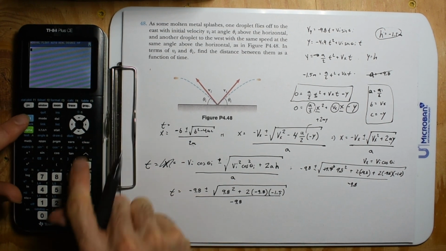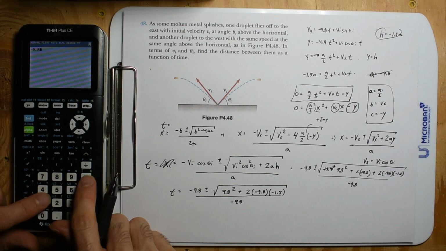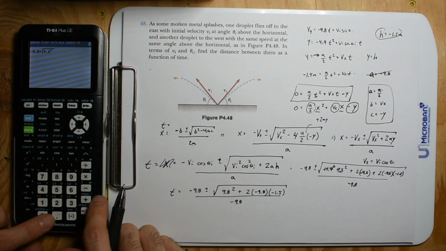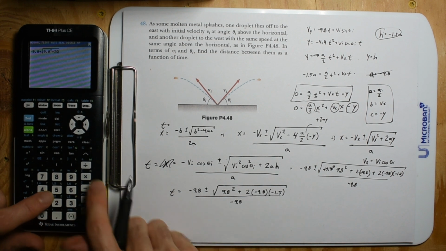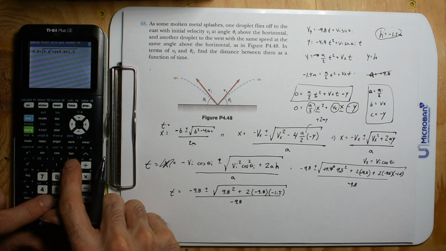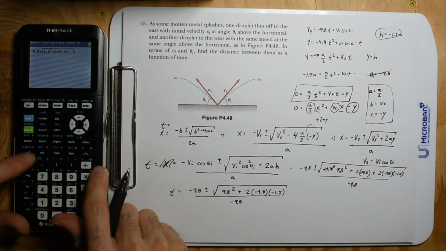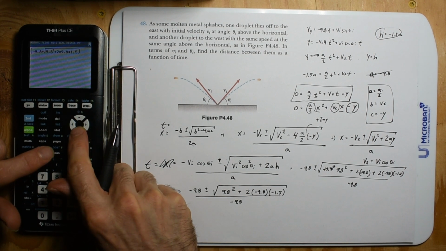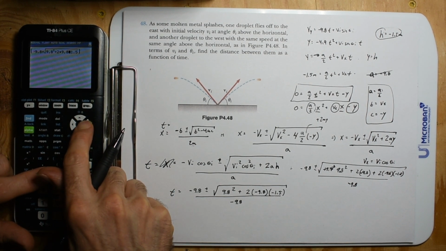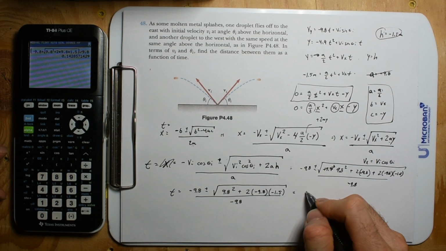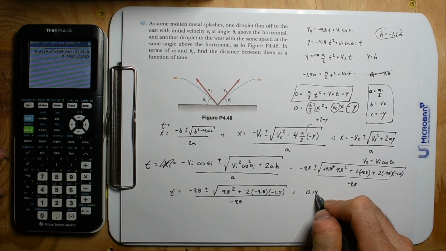Okay, so now we can do that in our calculator. We got negative 9.8 plus the square root of 9.8 squared plus 2 times 9.8 times 1.5. I just got rid of the minus signs. Alright, so that's that. We have to divide everything by negative 9.8. Divide by 9.8. Cool, so we get a time of 0.14 seconds.